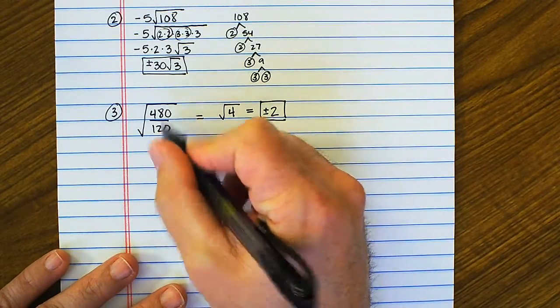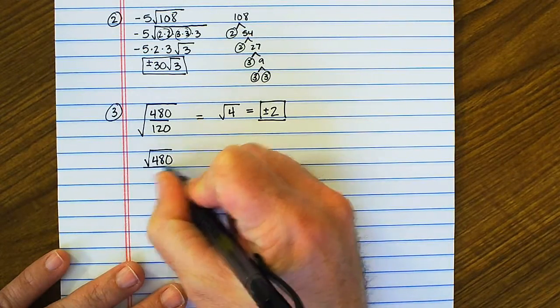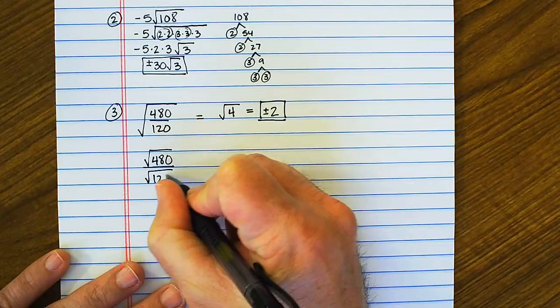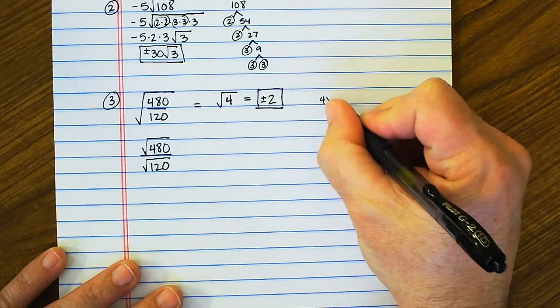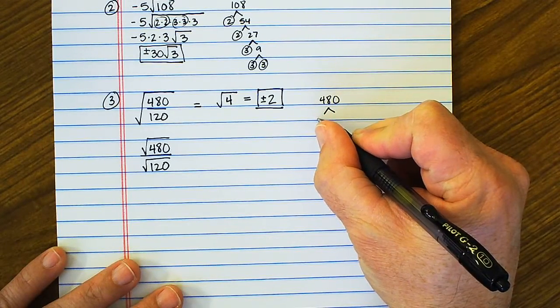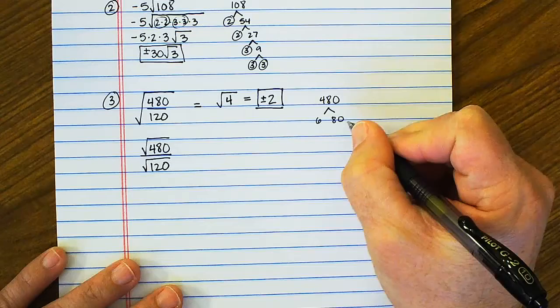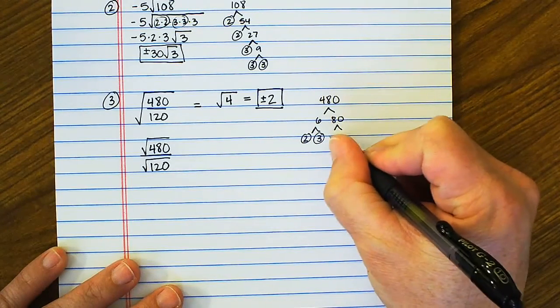You know, we talked about more likely you're going to have to split it, so this is radical 480 over radical 120. Which if I go to the side and I break down 480, I get, let's see, 6 times 80. That's a good one. 6 is 2 times 3.